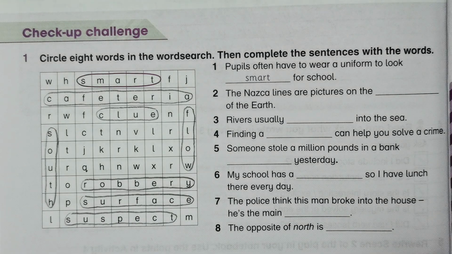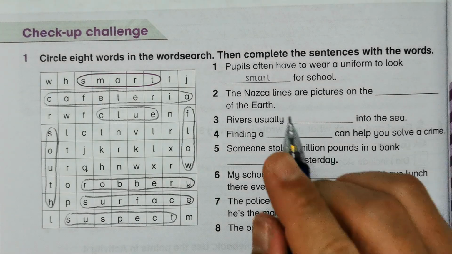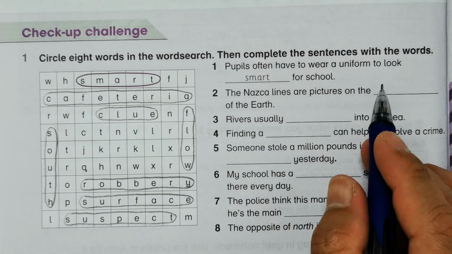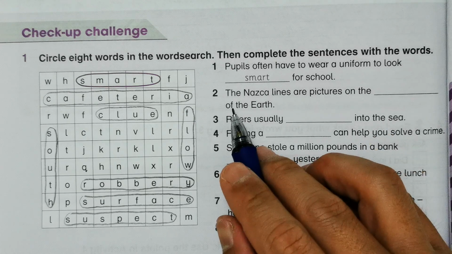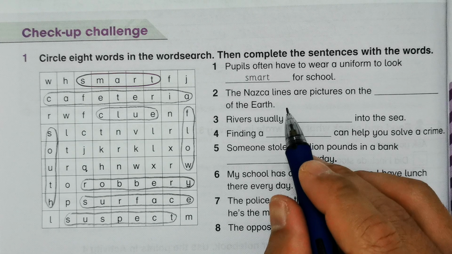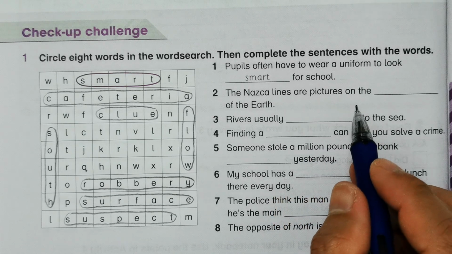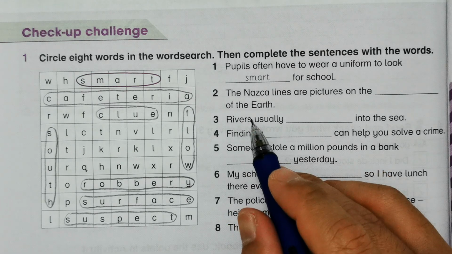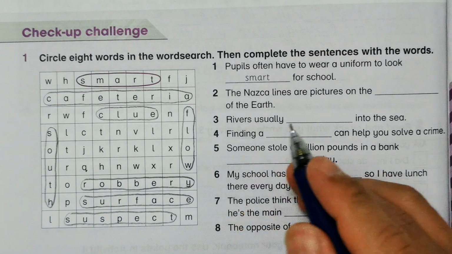So next we just fill in the blanks. Number 1, pupils often have to wear a uniform to look smart for school. The second one, the lines on maps are pictures of the earth's surface. So number 2 is surface.